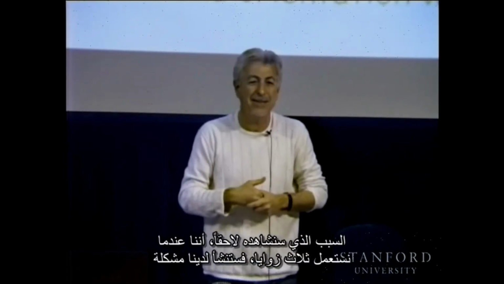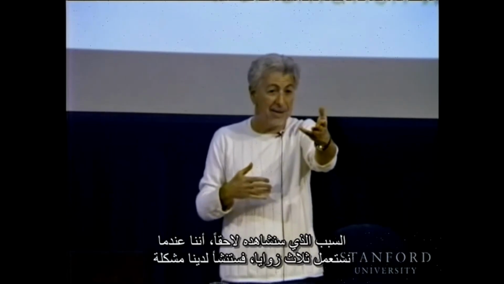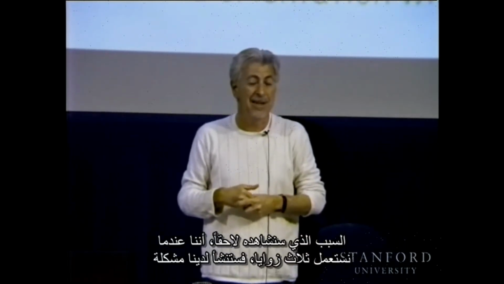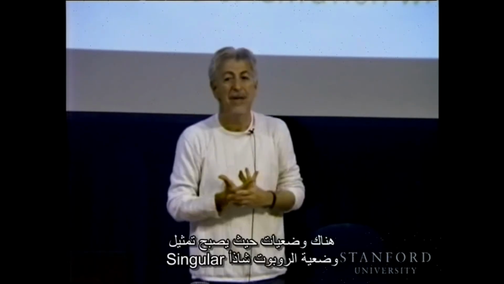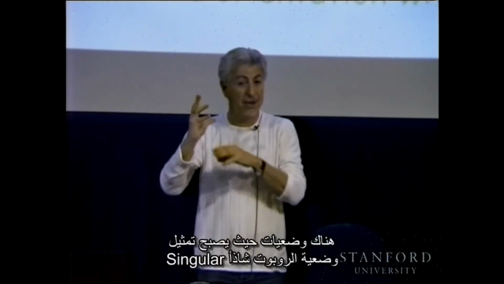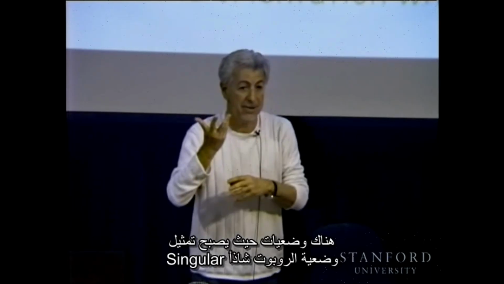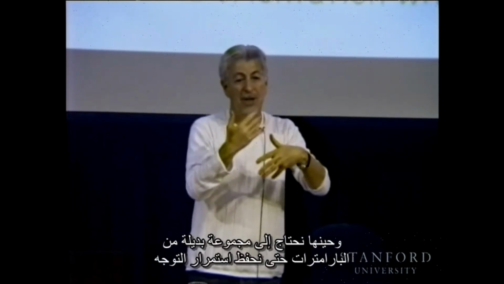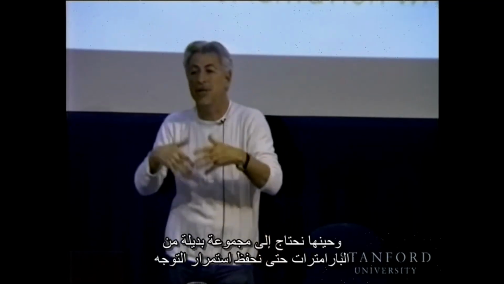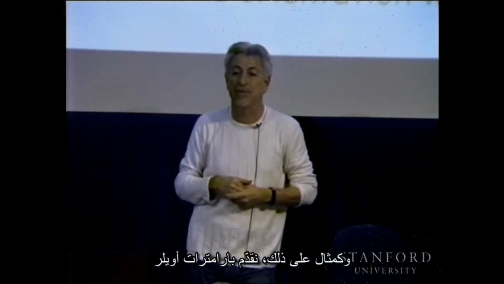So quaternion. The reason, we will see later, is that when we use 3 angles, we have a problem tracking this rotation continuously. There are configurations where the representation becomes singular. And we need a different set of parameters really to keep track of the orientation, and we introduce Euler parameters.